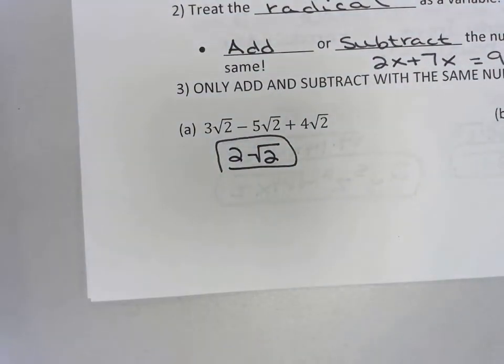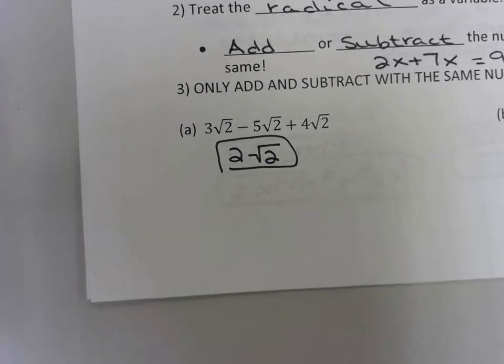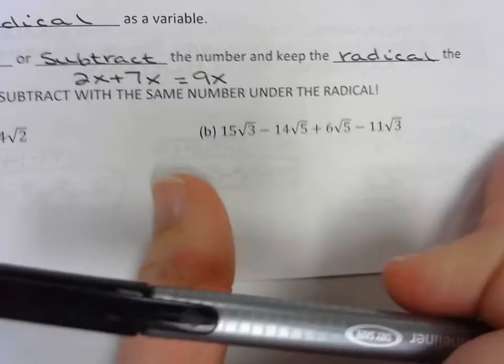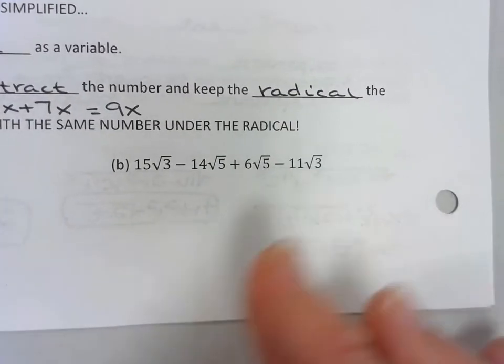So if they have the same number under the radical, you add or subtract the numbers out front, and you keep the square root part the same. 3 minus 5 was negative 2. Negative 2 plus 4 was positive 2. You keep the radical the same: 2 square root of 2. Now, if I ever go too fast, you can always pause this video, write them down, and then come back to it.